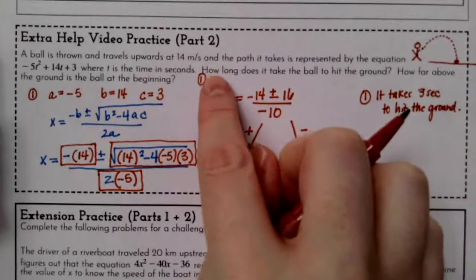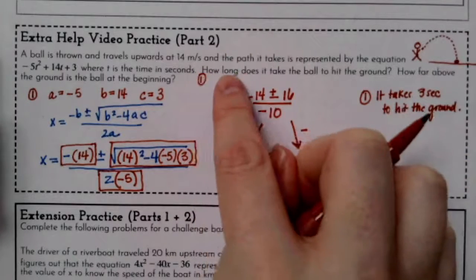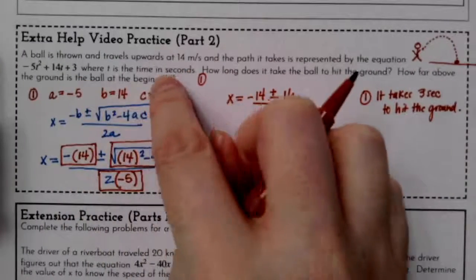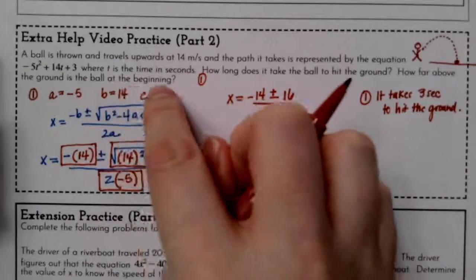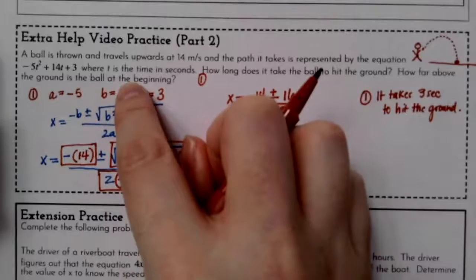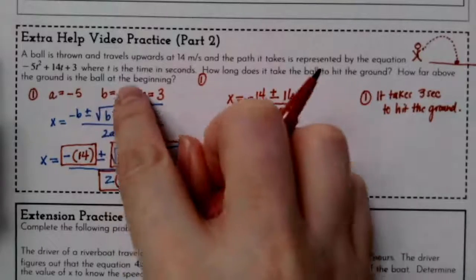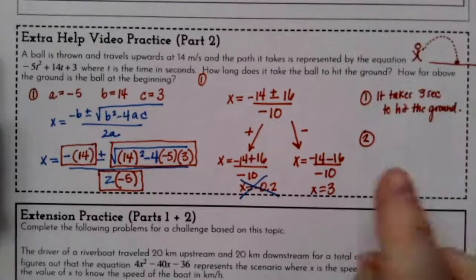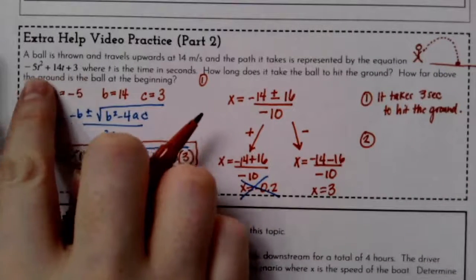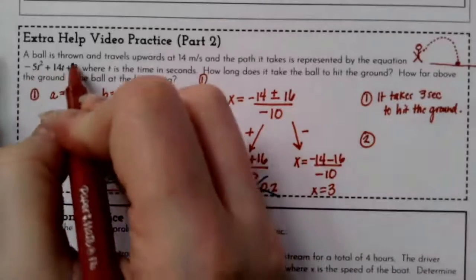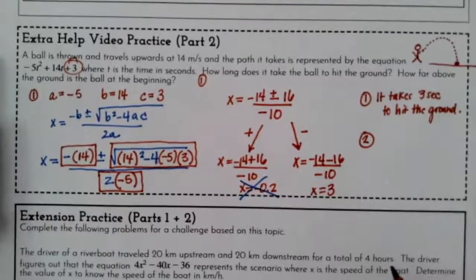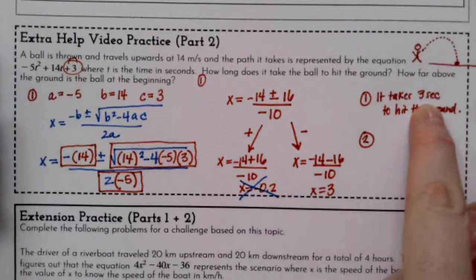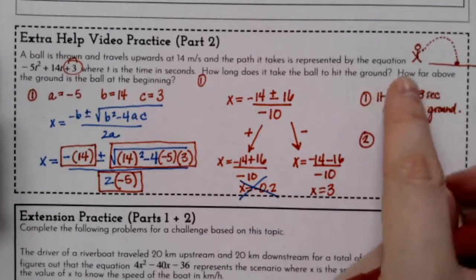But then remember, that did not answer all my questions because this was question 1, but then it also said how far above the ground is the ball at the beginning. At the beginning should trigger you to think that this is the starting point, this is the y-intercept. So for question 2, if I'm looking for the y-intercept, I just need to look for the constant over here. And I can see that my constant is 3. And it's asking not for time, so it's not seconds, it's asking for distance.